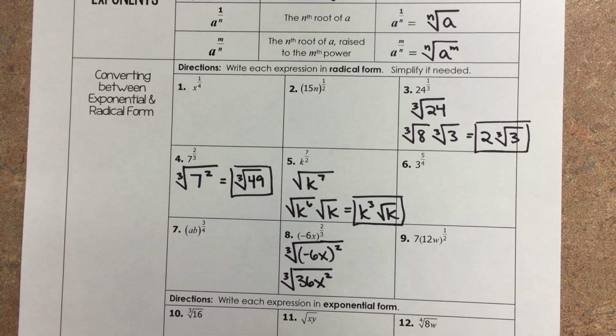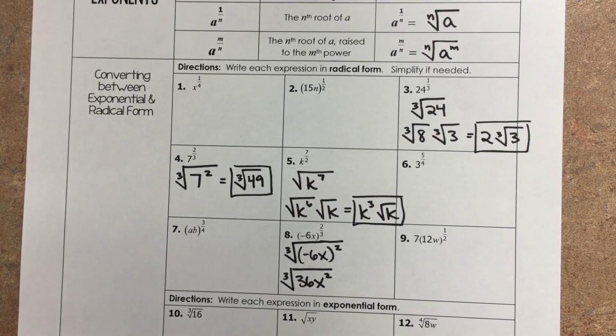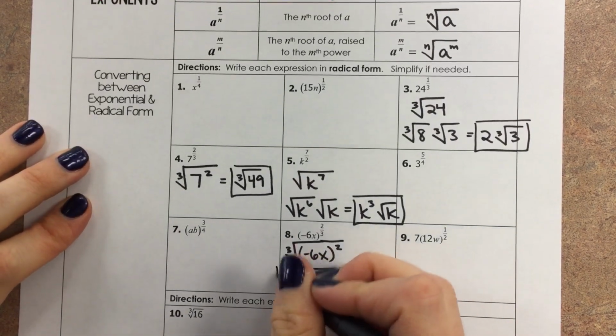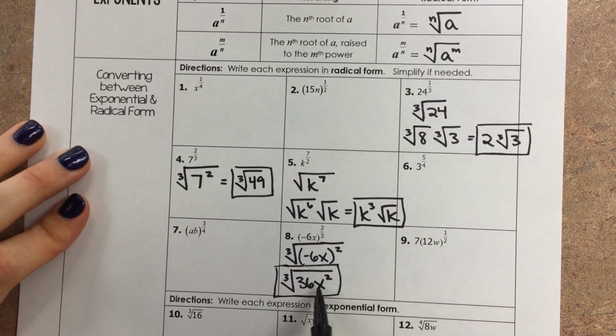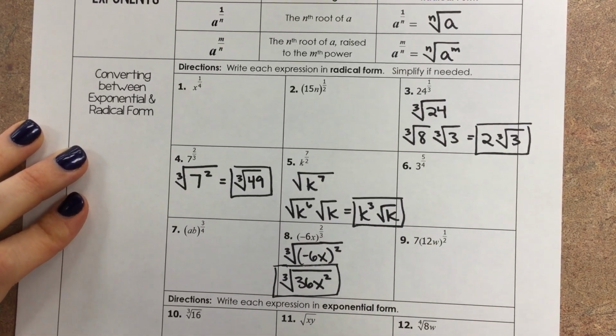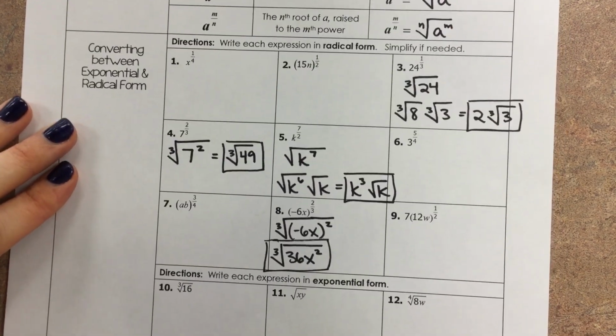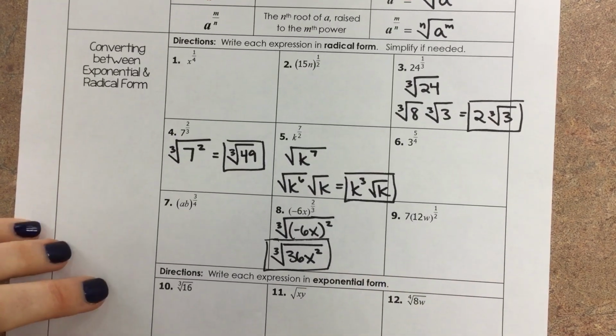So 36, we're looking for perfect cube factors. It's not divisible by 8, it's not divisible by 27, and that's it. Those are the only ones that are smaller than 36. So that is actually as simplified as it will get. An x squared, 2 is smaller than 3, so we know we can't pull any factors out there. Now let's look at one more in this section.